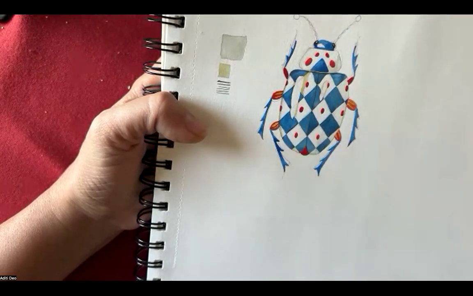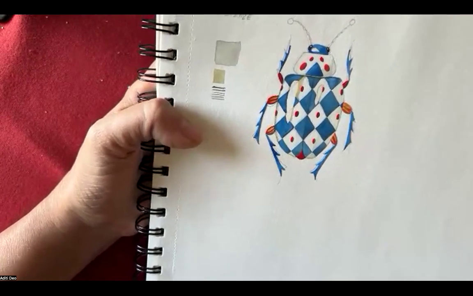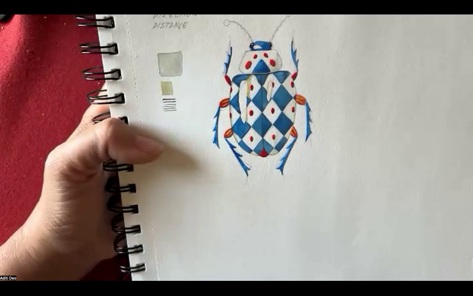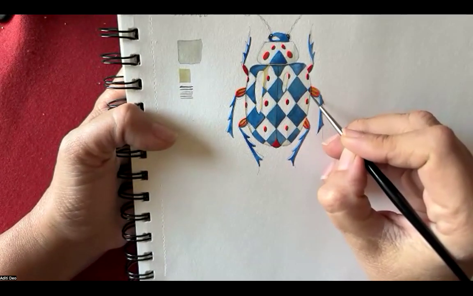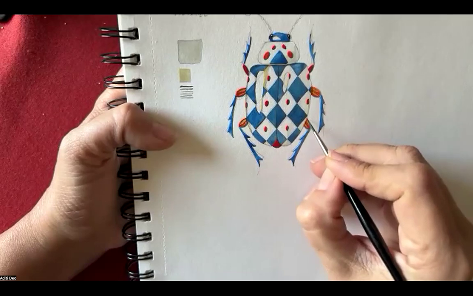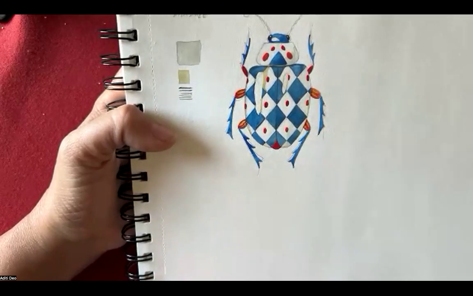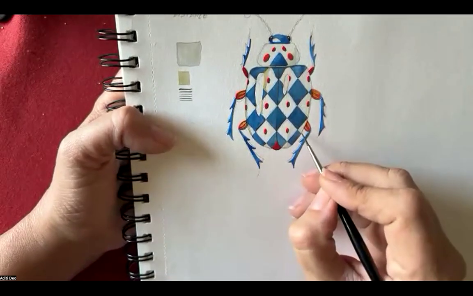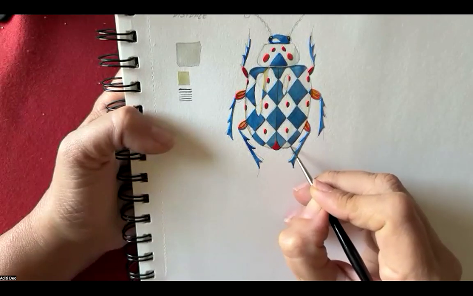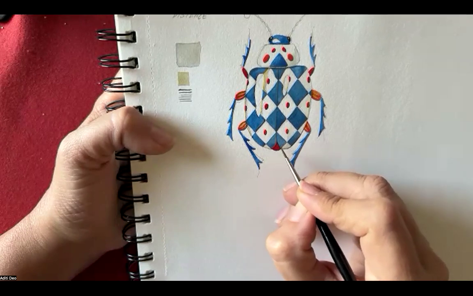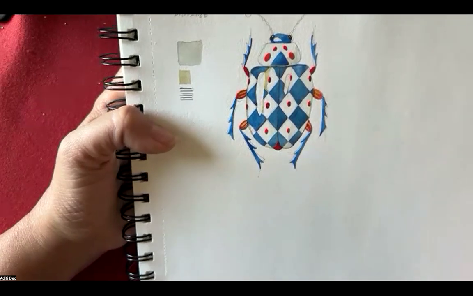A few shadows will also come onto the legs. So a shadow over here. They're very subtle, but they make the object look three-dimensional. And a little bit underneath the wings on the red part.